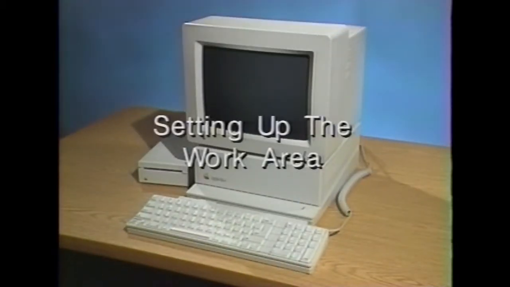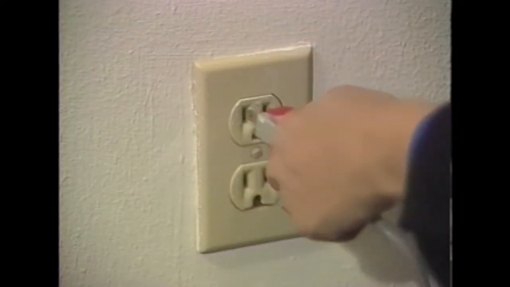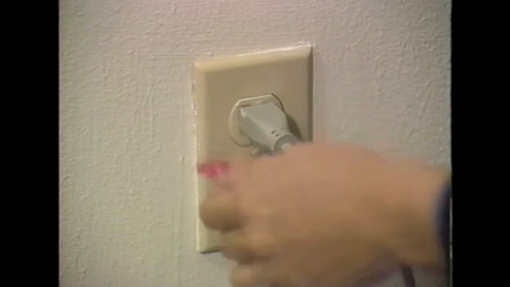Setting up the work area. Good lighting is important for installing the PC Transporter. We recommend a swing-arm desk lamp, but any bright overhead light source will do. You will need plenty of elbow room and an electrical outlet nearby. The main part of the computer, called the system unit, must remain plugged into an electrical socket throughout the installation.